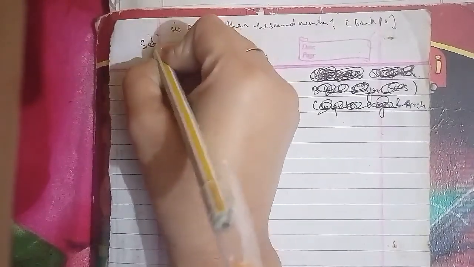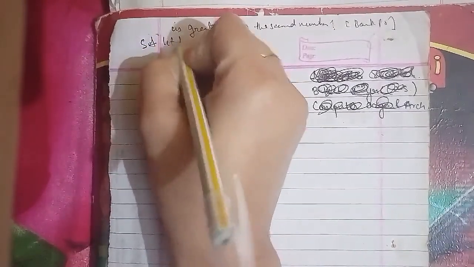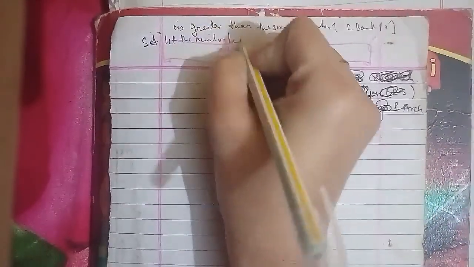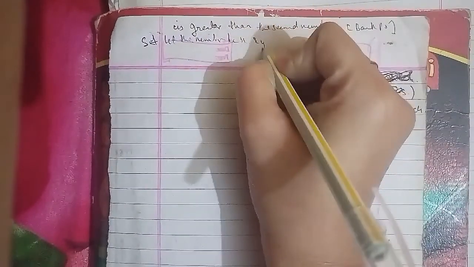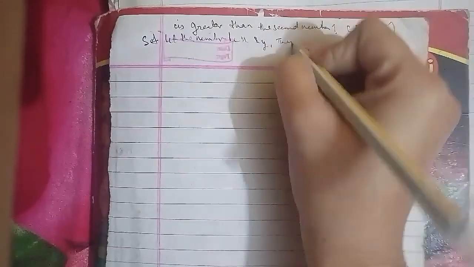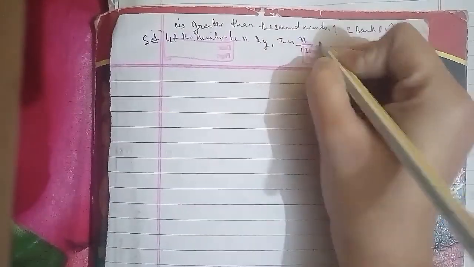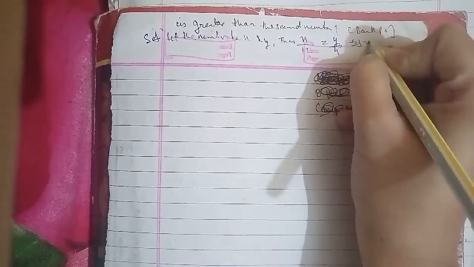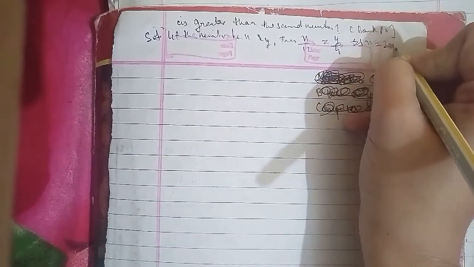That is the solution we have here. Let the numbers be x and y. Then x upon 12 equals y upon 4, so x equals 3y.